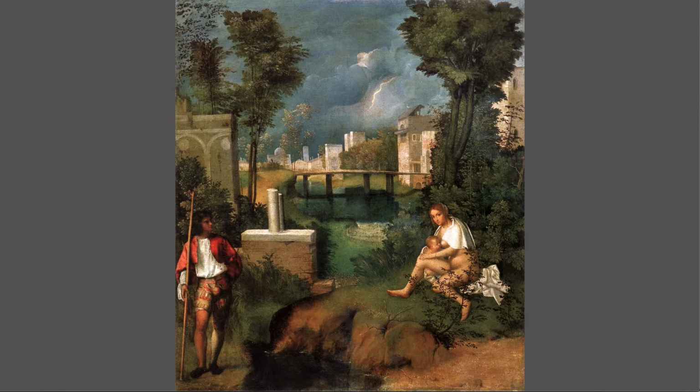So what are we to make of all of these things? We're used to pictures that tell a story, and usually it's a story that we know, or at least can find out what the story is, and it's a familiar thing, usually a religious story or something from mythology.